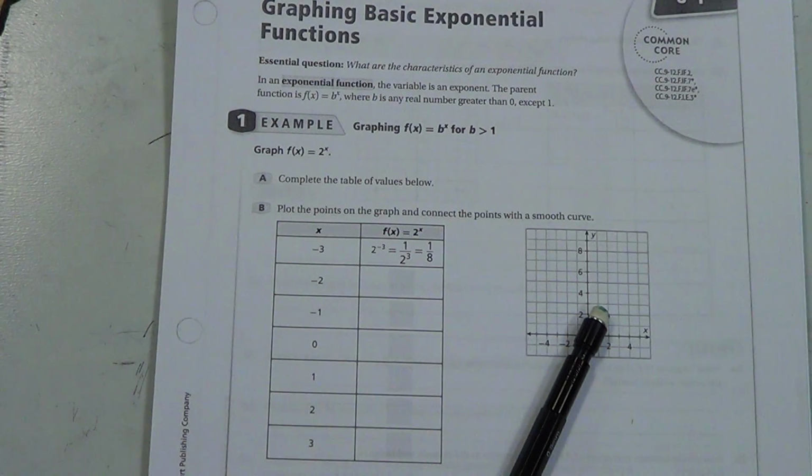Okay, welcome to exponential graphs. This is Unit 6. Mostly I just call it exponential graphing. For Algebra 2, the essential question: what are the characteristics of exponential functions?